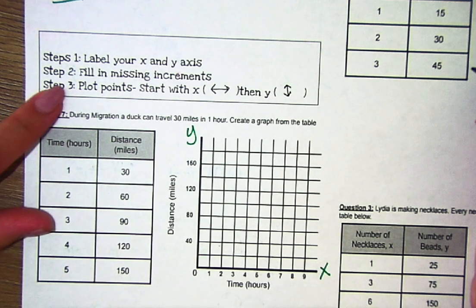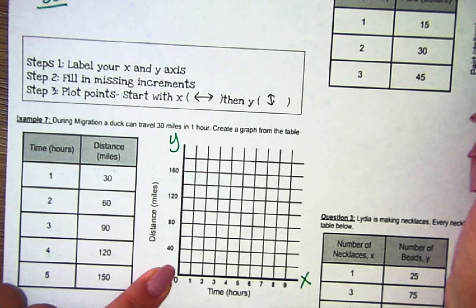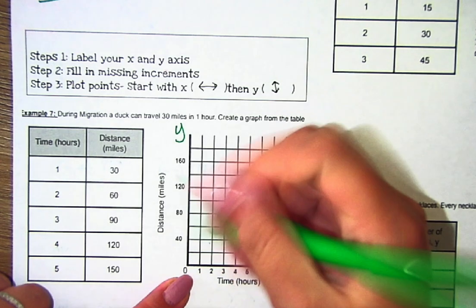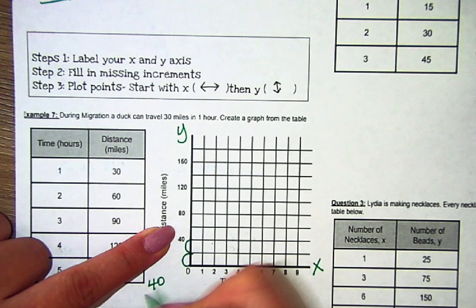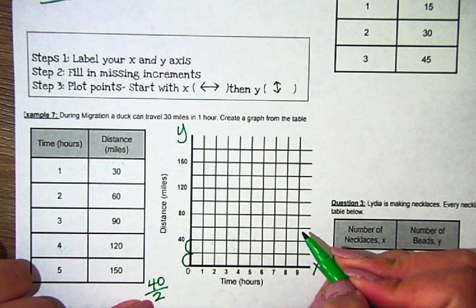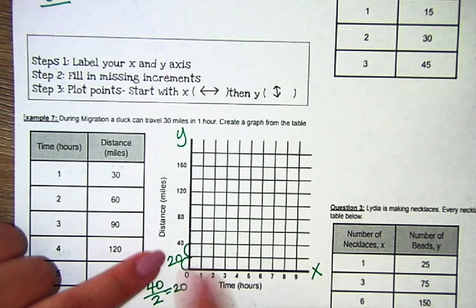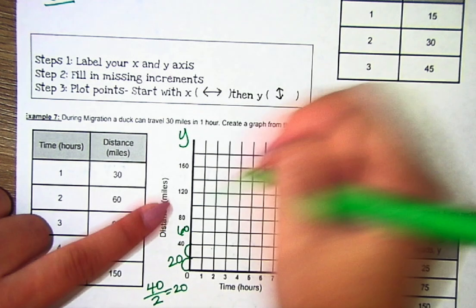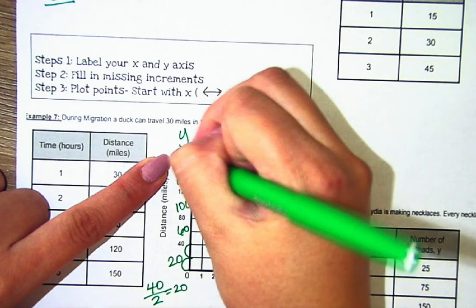Okay, the second step is to fill in missing increments. So just like we did up here, we got to figure out, because look, it's missing increments. So we're going to do our jumps. We got 1 jump, 2. That means I'm going to divide 40 by the number of jumps, which is 2. 40 divided by 2 is 20. So now I know what it's counting by. Going by 20. So 20, 40, 60, I want you to fill in the rest. 80, 100, 120, 140, 160, and 180.